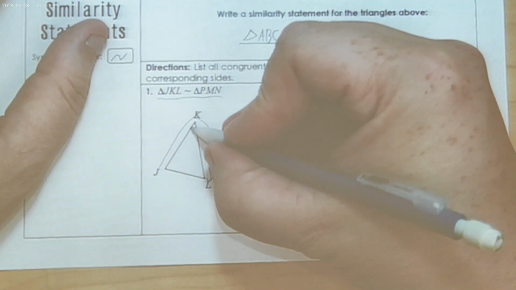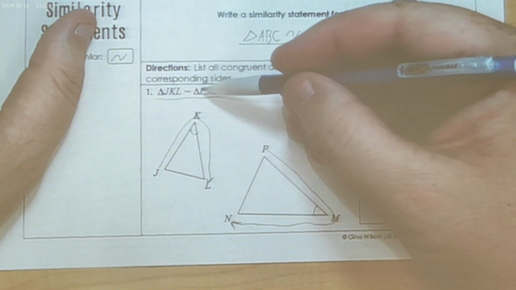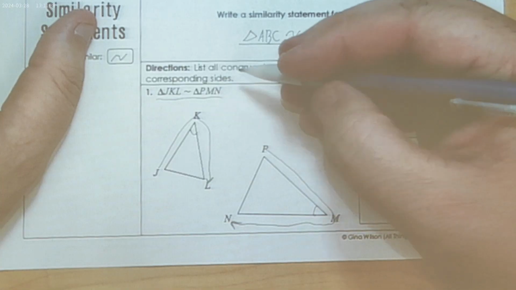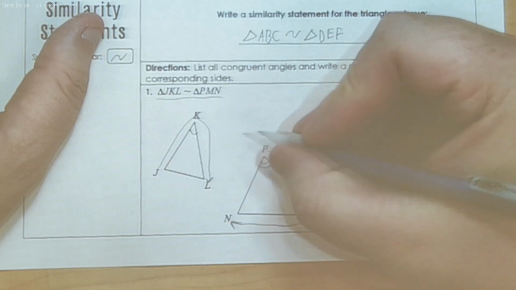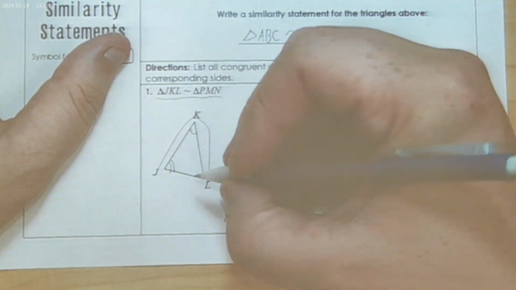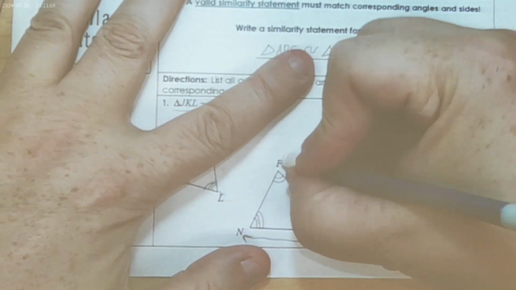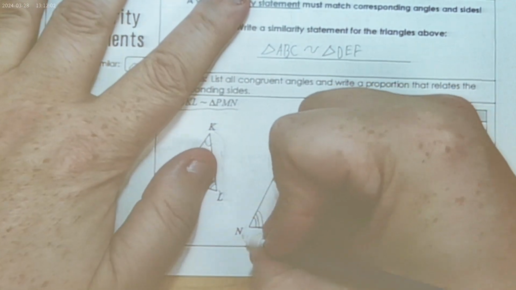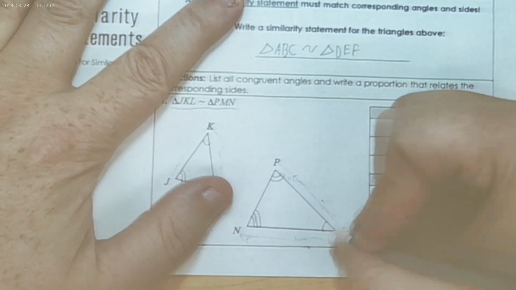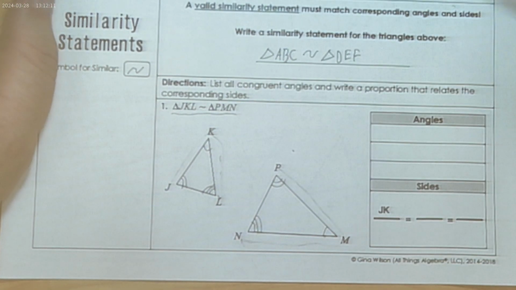So what that means is that K is going to be proportionate to M. We also know that since these are the first letters listed here, J and P are also going to be equal to one another, proportional to one another. And then that means that L and N are going to be the final ones that are proportionate to one another. So if you are given that two triangles are similar to one another, the first thing you're going to look at is the name. The order that the letters appear in for the triangles is going to be the order of proportionality for their angles.